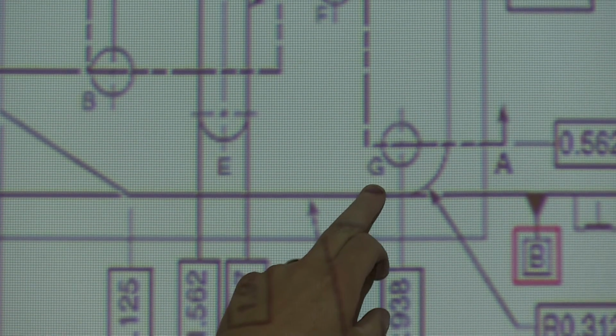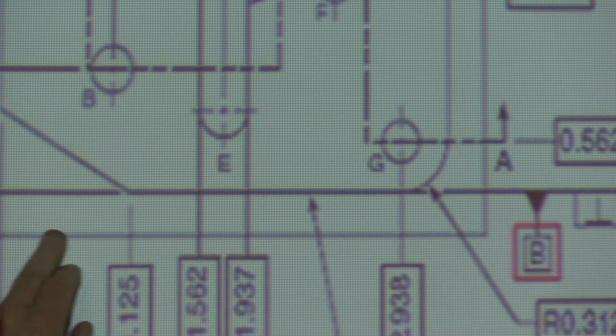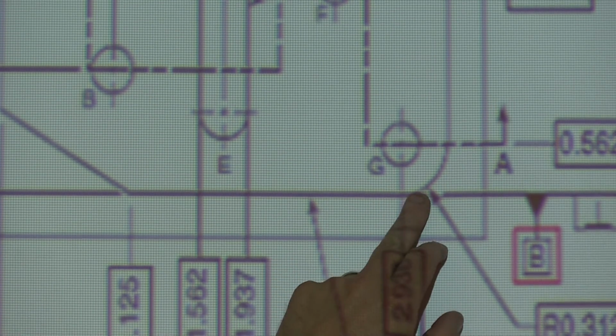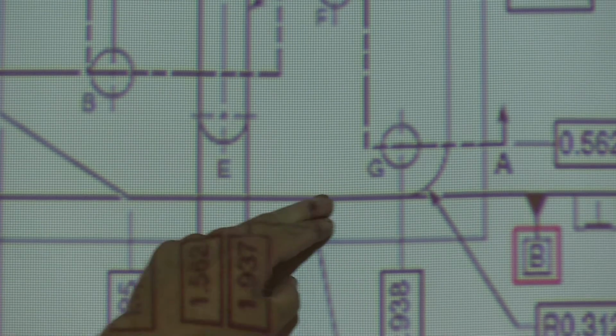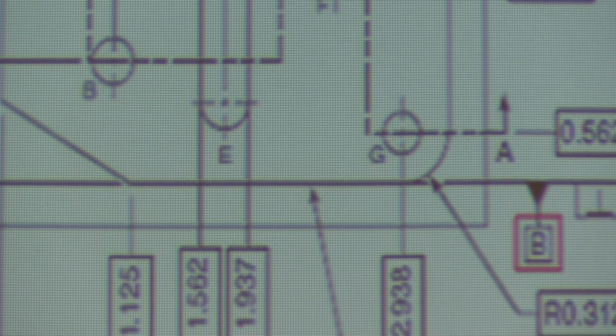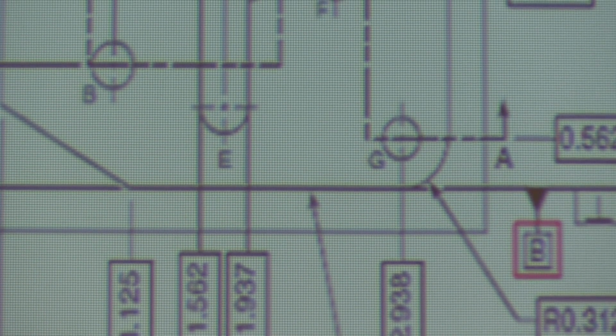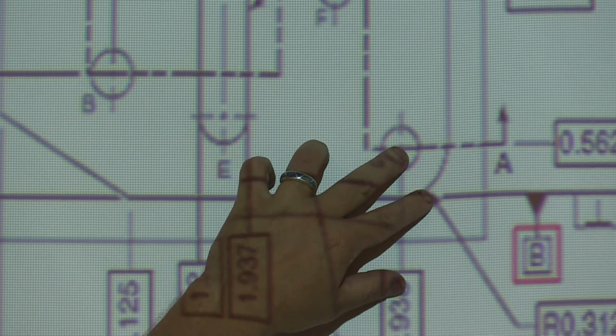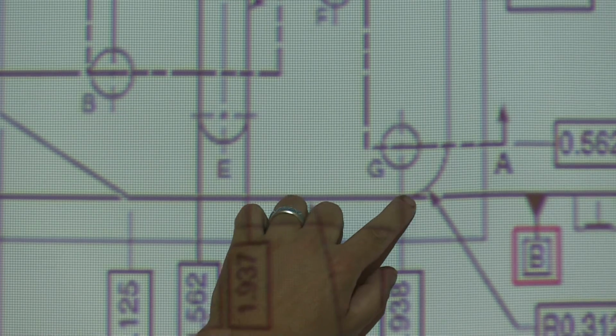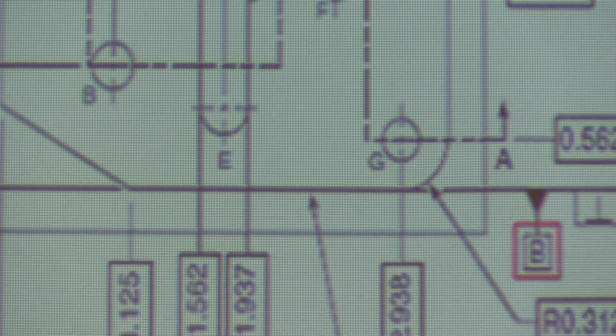This is not a phantom line. This is an outside dimension. This section here is showing the radius, but it's given us this dimension here, okay? So real quick, we've got a radius of 0.312 inches. So we know from here to here is 0.312 radii, all right?